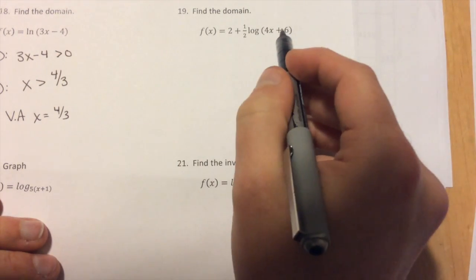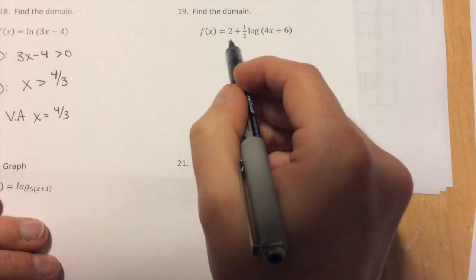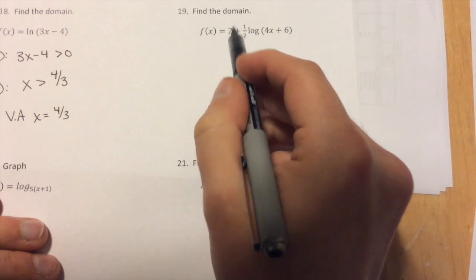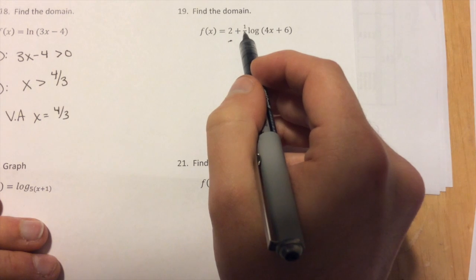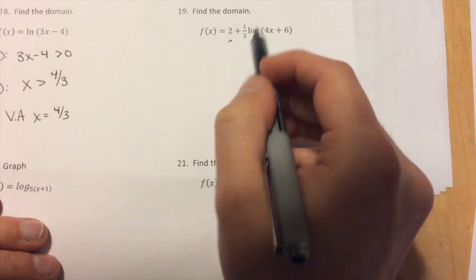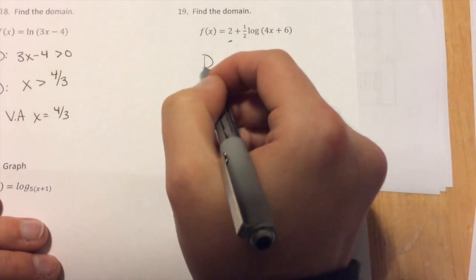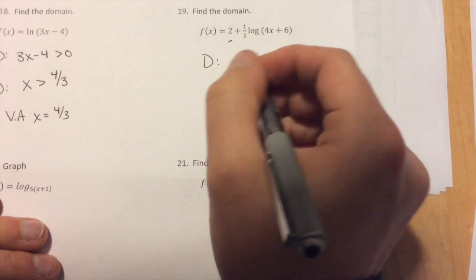19. Kind of looks scary. This number out front is a shift up 2. That 1/2 is a vertical squish. This number on the inside affects my domain. So I take what's on the inside.